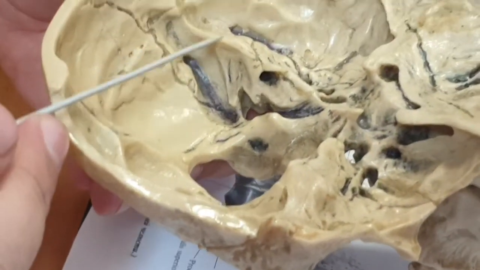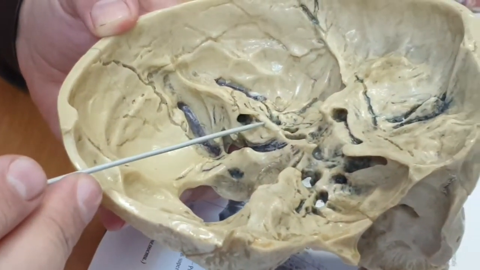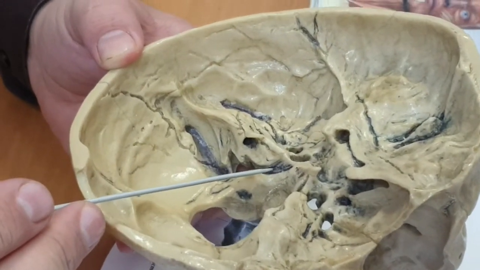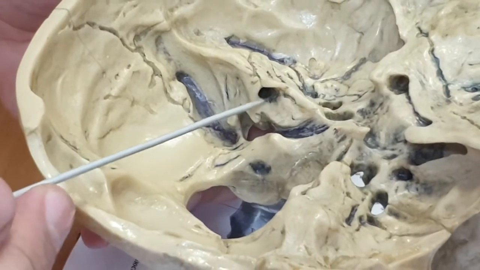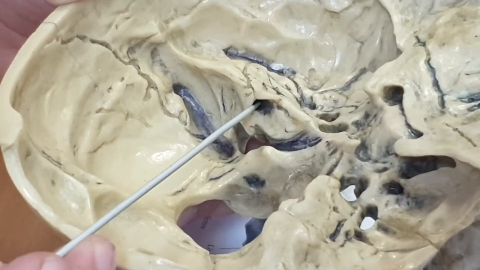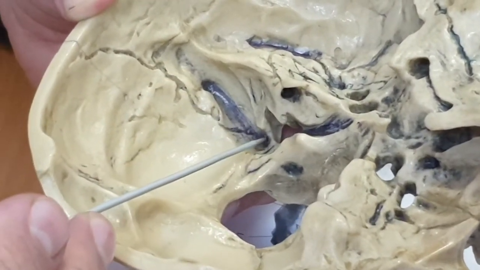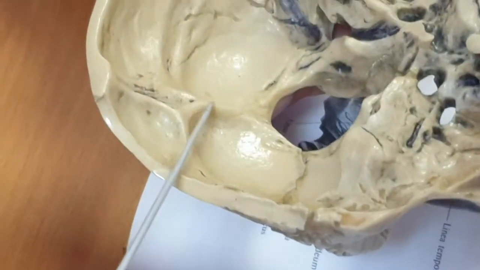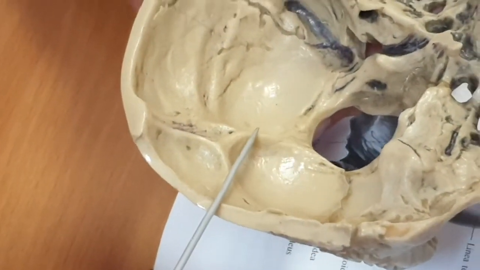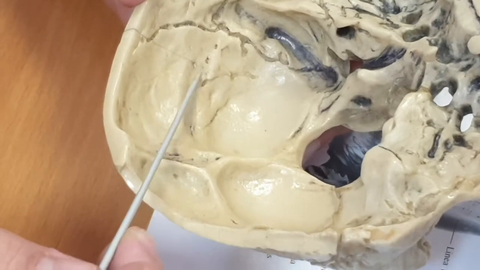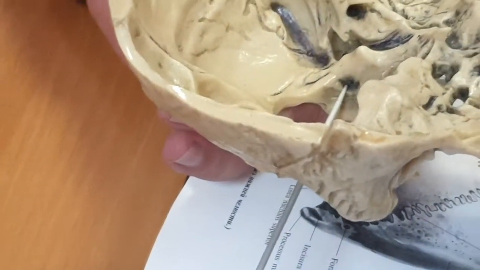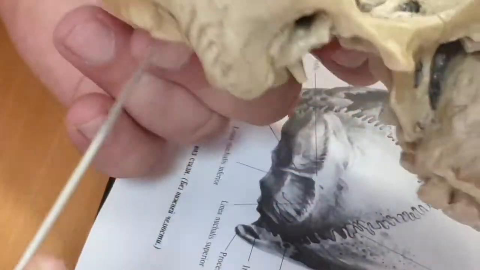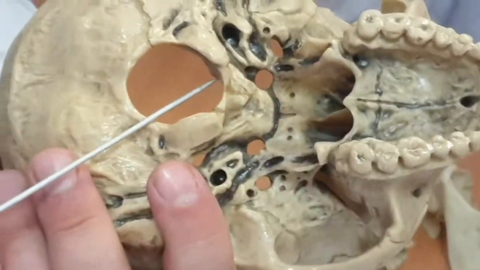Here it is sulcus sinus petrosi superior, sulcus sinus petrosi inferior, porus and meatus acusticus internus, sulcus sinus sigmoidei, internal occipital crest, crista occipitalis, sulcus sinus transversi, and here it is canalis nervi hypoglossi. It is not perforated here.